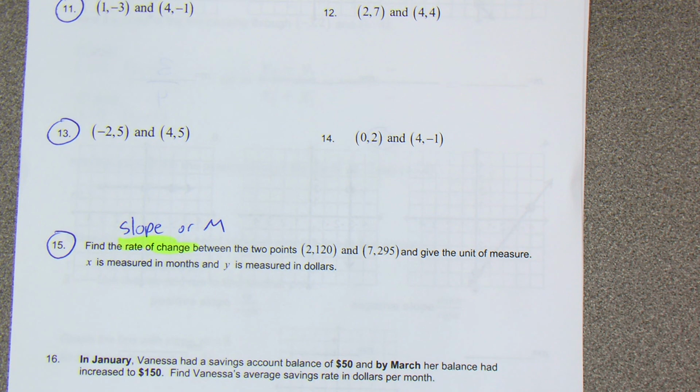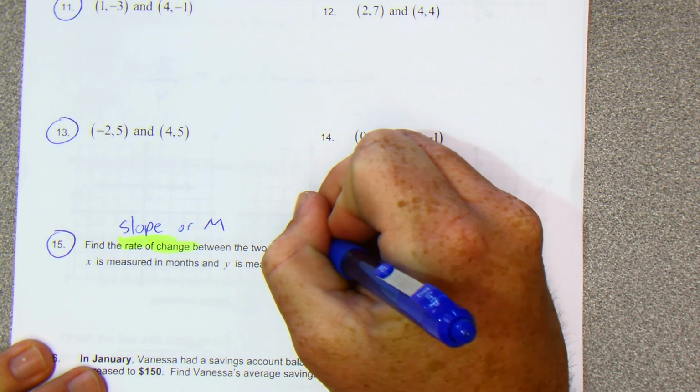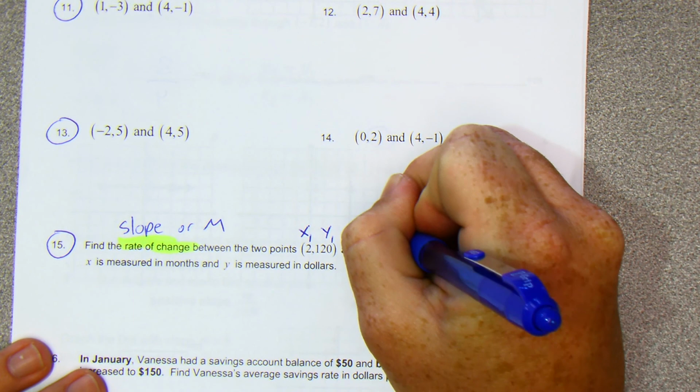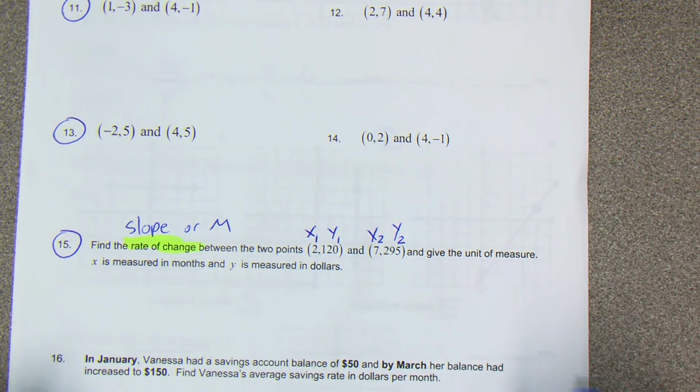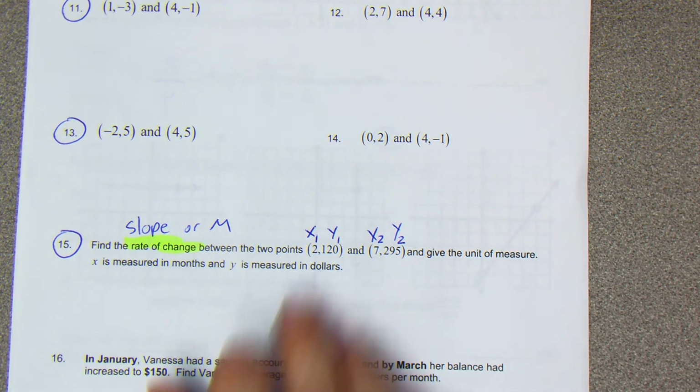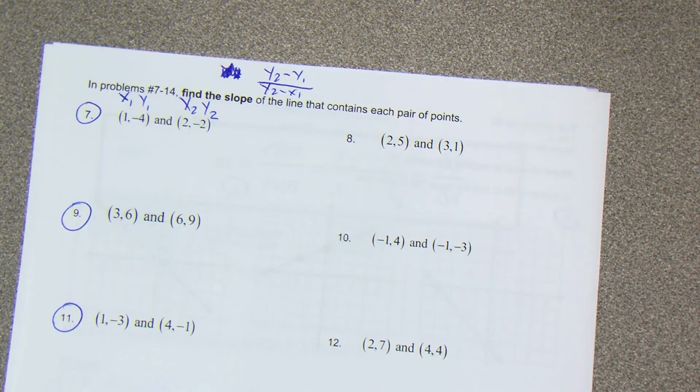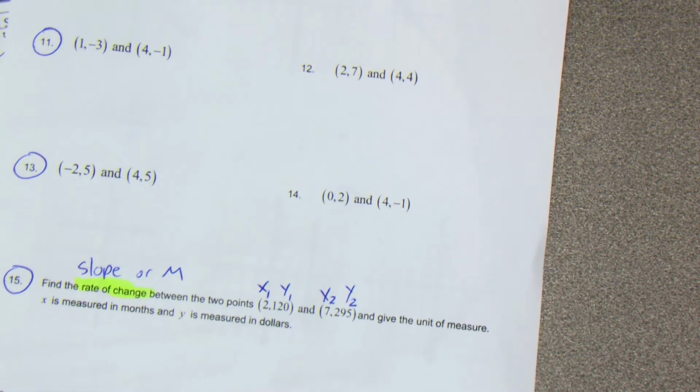We're still going to use our formula, y2 minus y1 over x2 minus x1, but this is going to be our x1, this is going to be our y1, this is going to be our x2, and this is going to be our y2. I labeled those for you. Now you just have to put them into the formula that is at the top of your paper, y2 minus y1 over x2 minus x1, and find the difference and simplify.